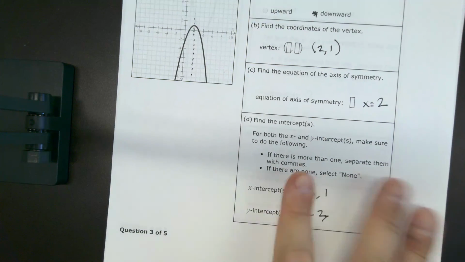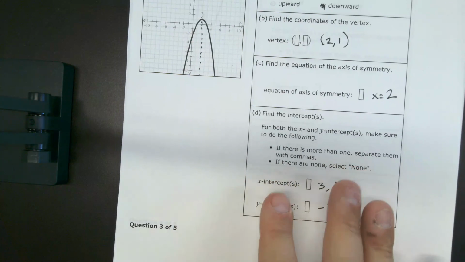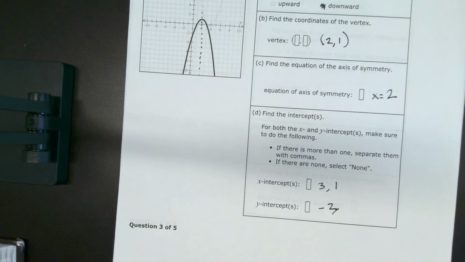Okay, this is what you're going to be doing today on your homework right here. Okay? Hot outside, Jackson.